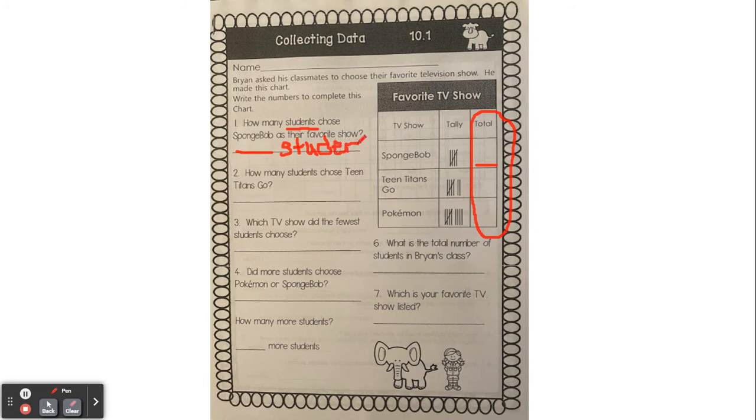So after you've written however many students like SpongeBob the most, let's move on to number 2, friends. How many students chose Teen Titans Go? Well, just like you did for number 1, use your tally chart and respond with how many students. Remember to label your answer with students. Push pause if you need to. Number 3, which TV show did the fewest students choose? Remember, fewest means the lowest amount. You're going to write the title of the TV show here that the fewest students chose.